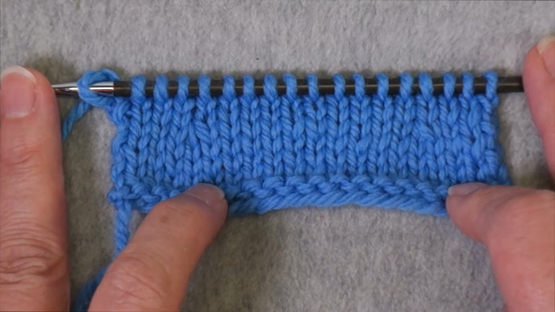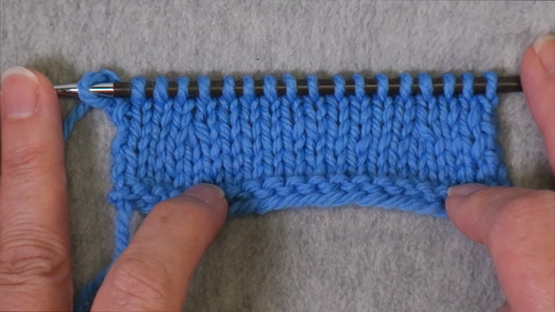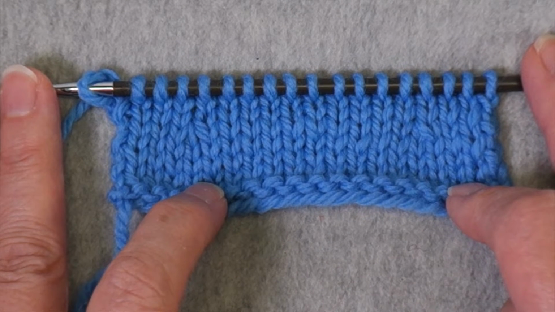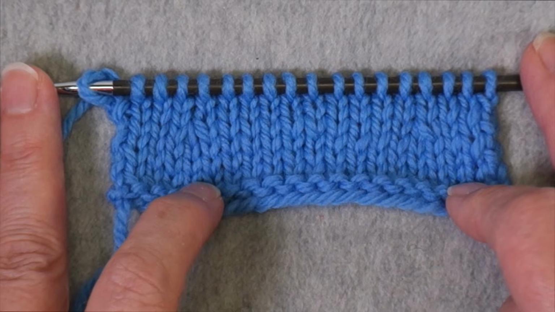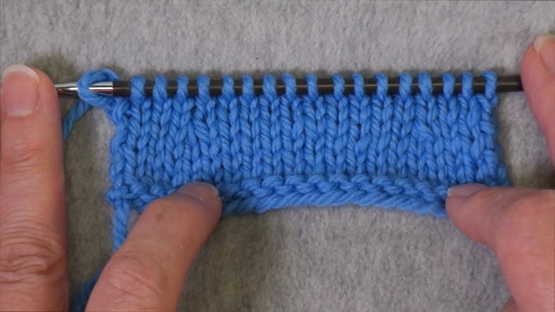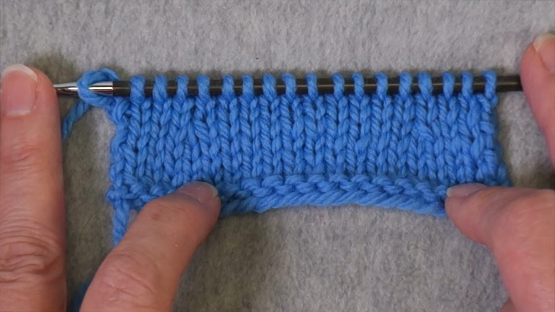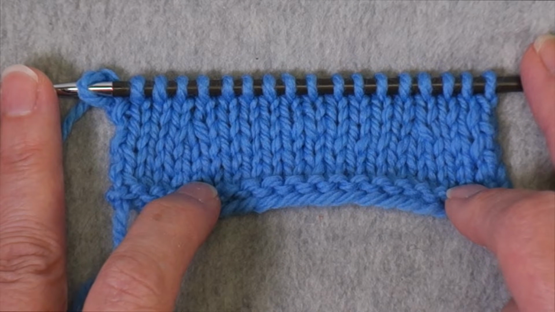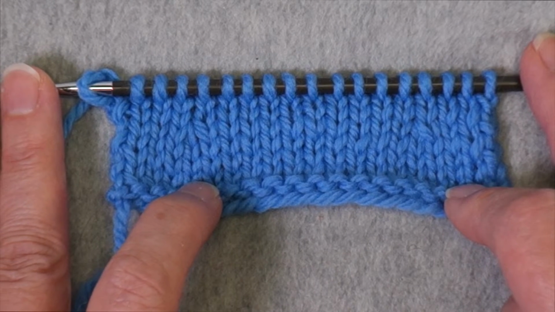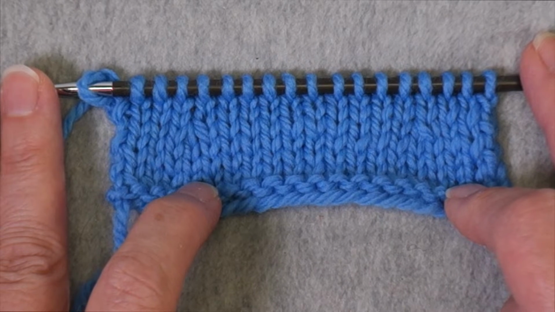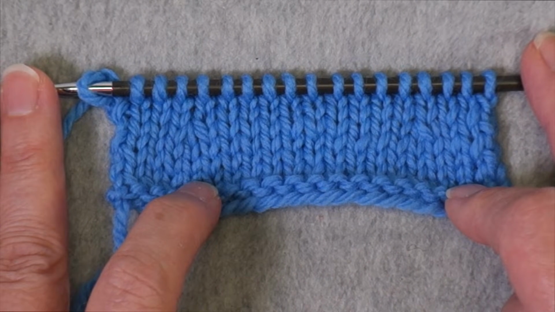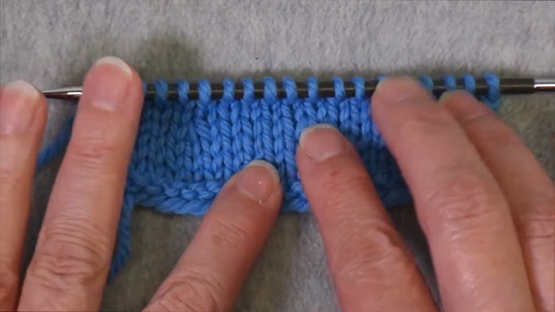Most of the time when we are using decreases to shape fabric, there are a couple of conditions that are true. One is that the fabric is stockinette or something very similar to stockinette. The second is that when we do the decreases, we are doing them on the right side of the work. So this is the public side of the work.